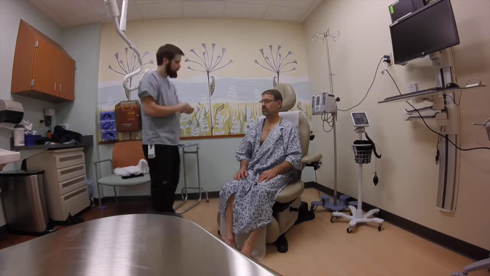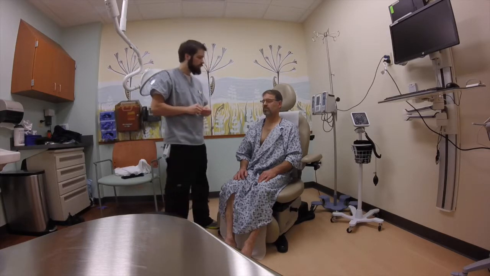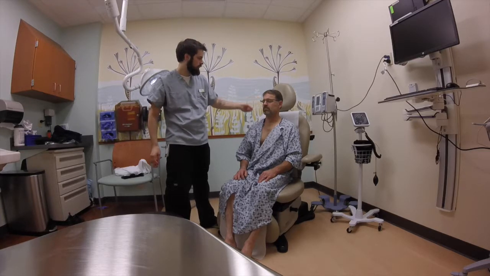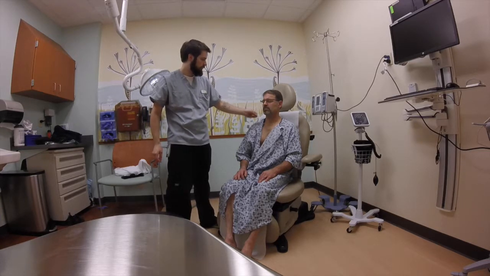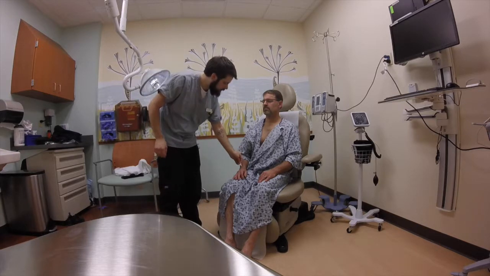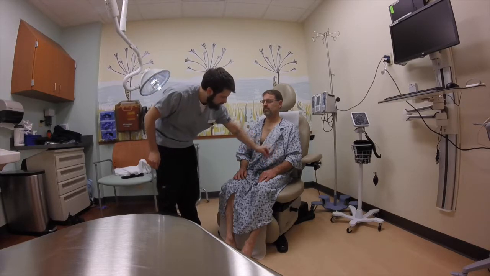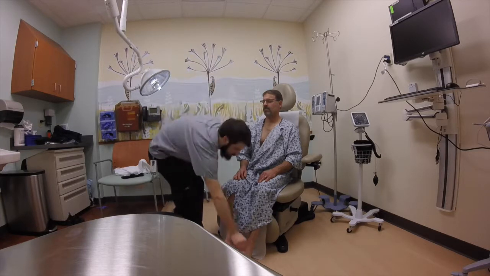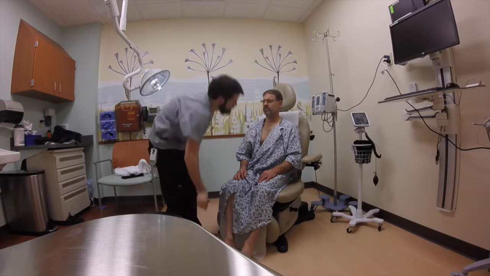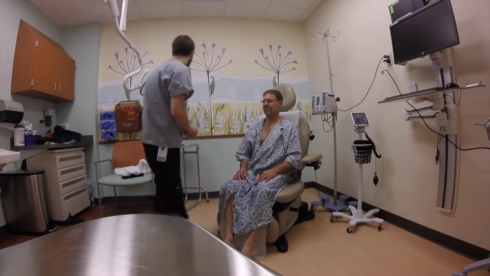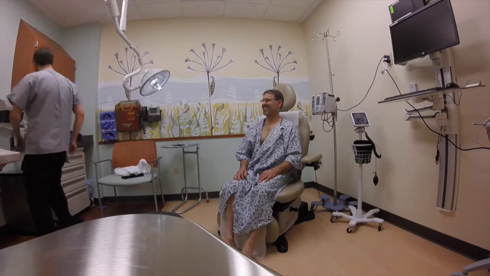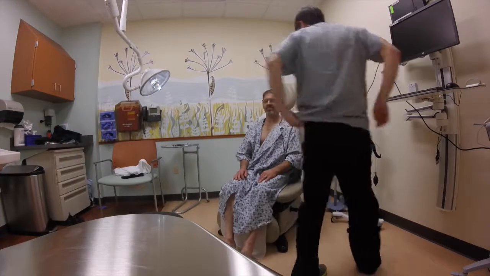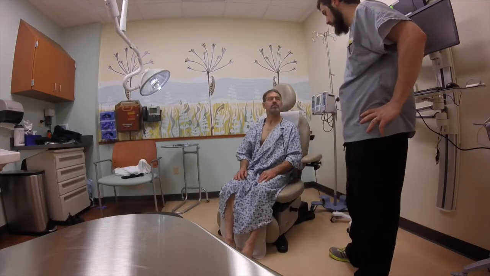I'm also going to take a cotton wisp. I'll have you close your eyes and you tell me if you feel these when I touch you with it. Mm-hmm. Mm-hmm. Yep. I just touched your foot to your face. It's probably not good. Okay, good.